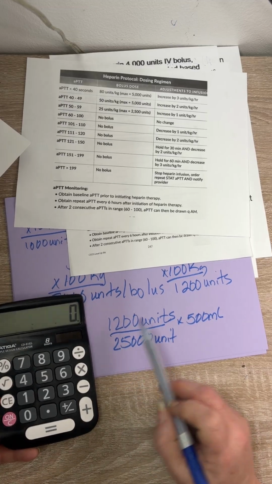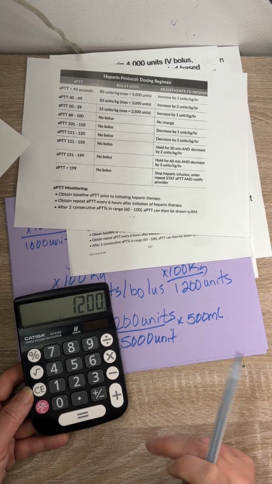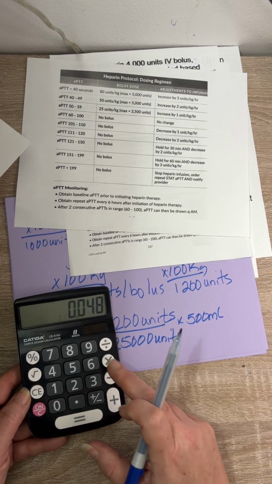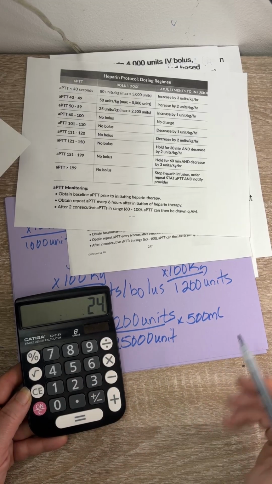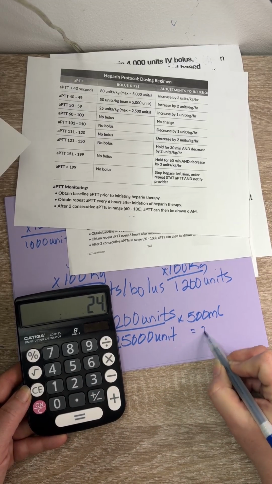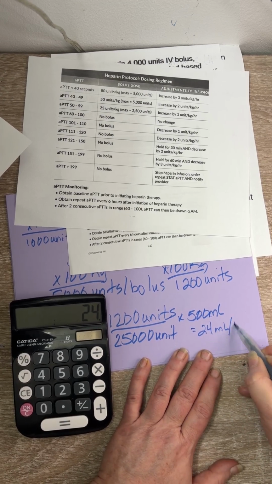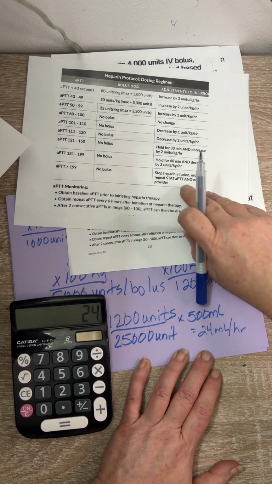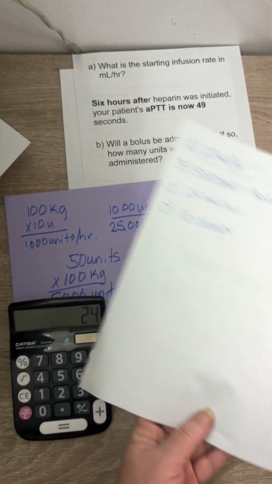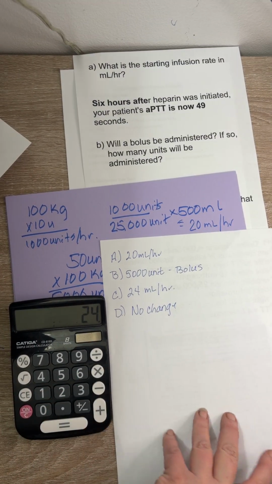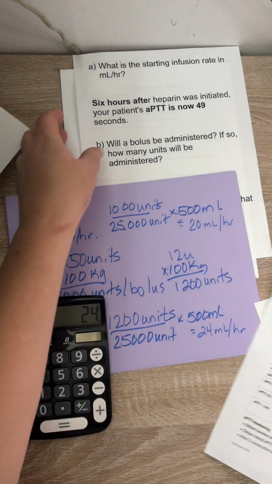Okay, so here we are. 1,200 units divided by 25,000 times 500. So now we got to increase the rate to 24 milliliters an hour. Okay, and look, I wrote it on here. 24 milliliters an hour.